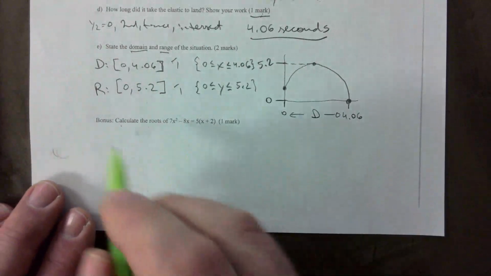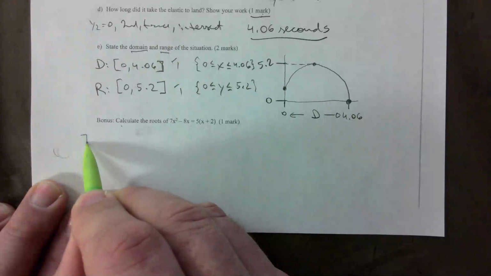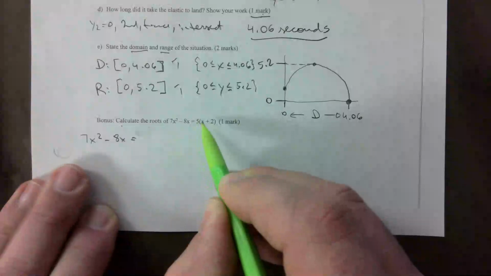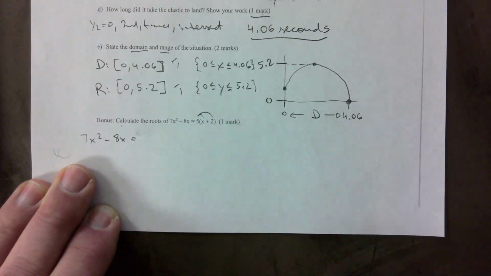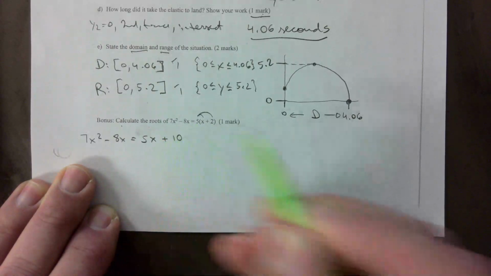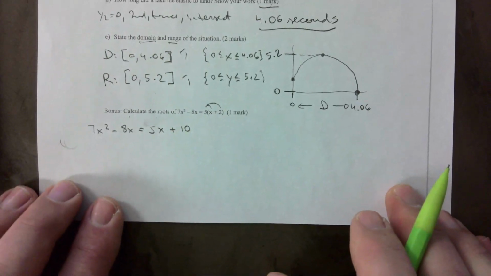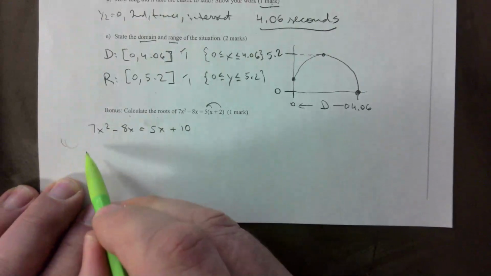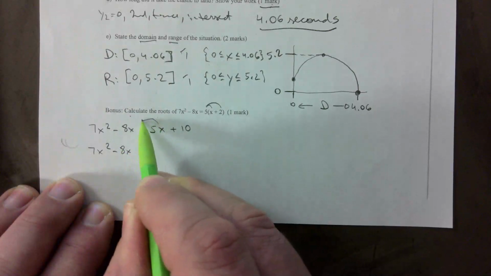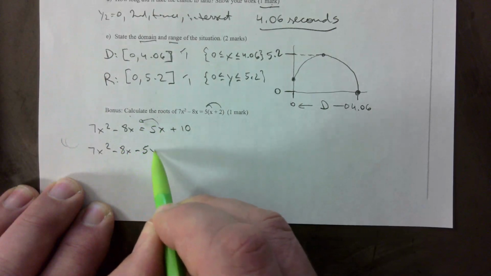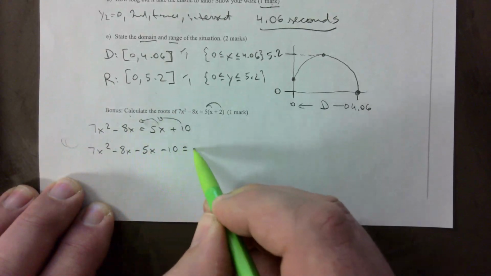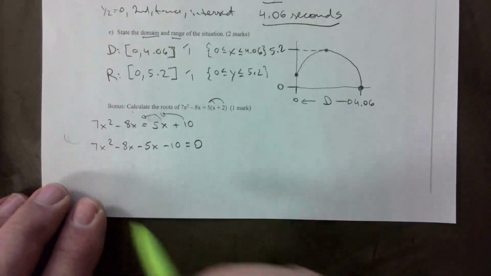So we have 7x squared minus 8x on the left side. On this side, we're going to multiply this out, so you get 5x plus 10. Then bring everything over to one side: 7x squared minus 8x, the 5x comes over subtracting, the 10 comes over subtracting as well, so you're left with 0 on the other side.